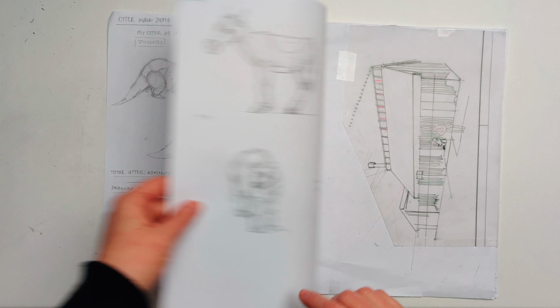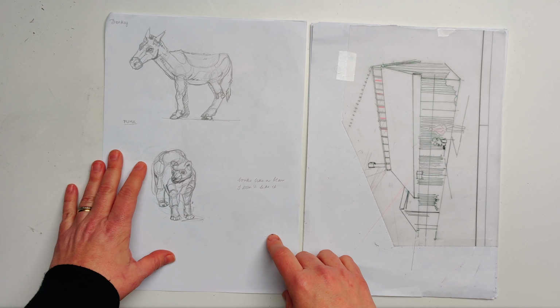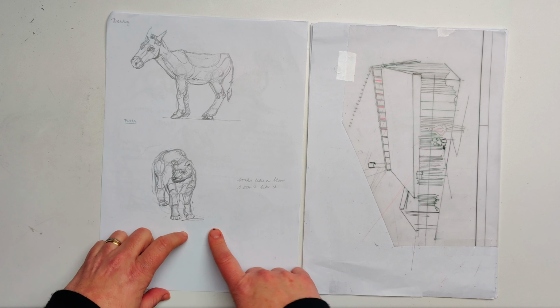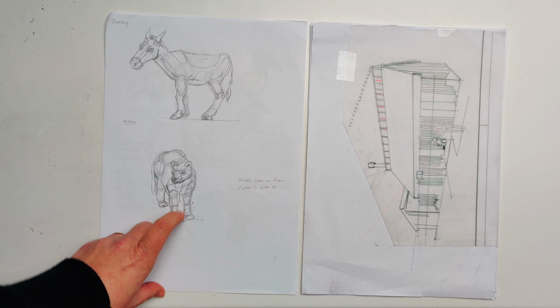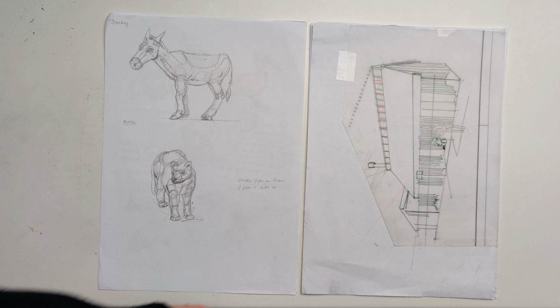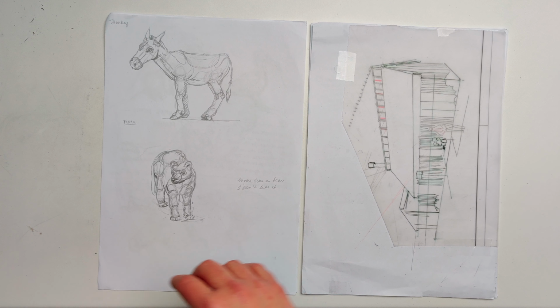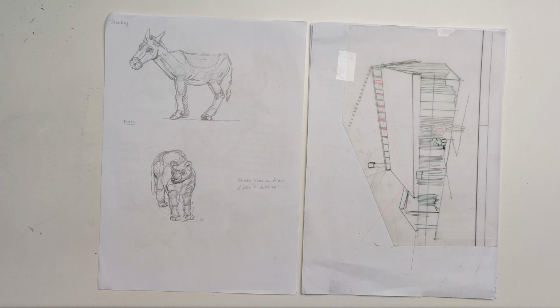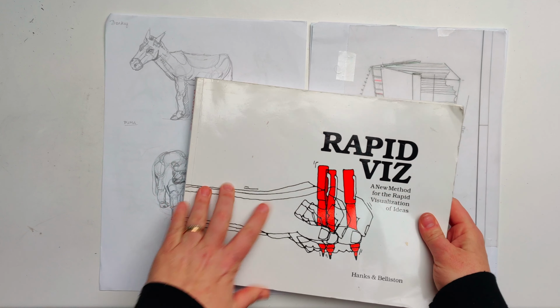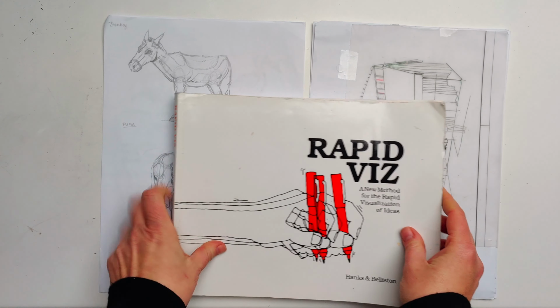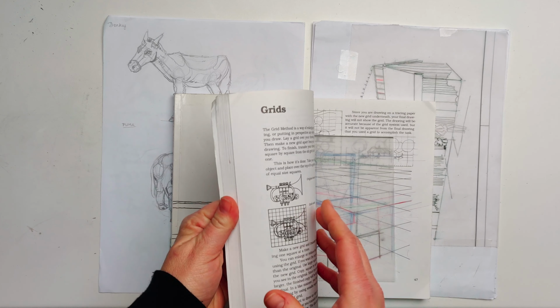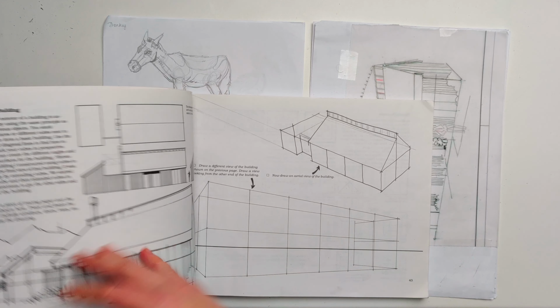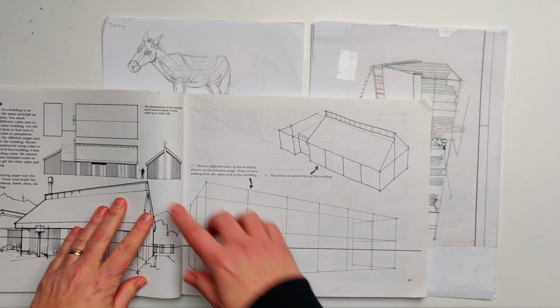I got to the donkey, and this was supposed to be a puma, but again, I feel like the face looks more like the one of a bear, so this is something I will pay attention to when I get to my own animal references, which is something I didn't get to do this week because I also wanted to get some progress with the more architectural stuff with Rapid Viz.